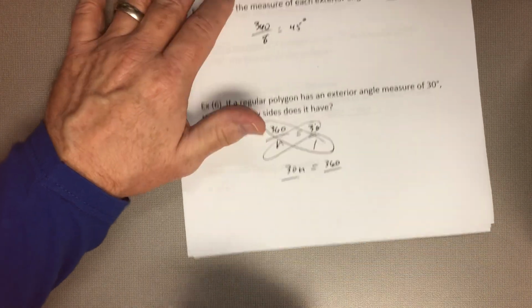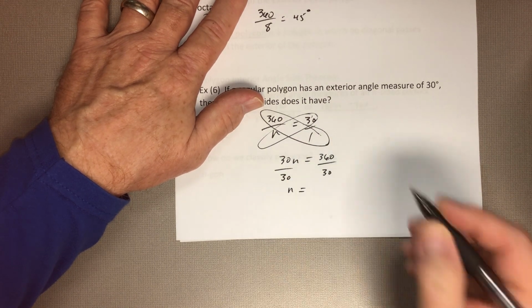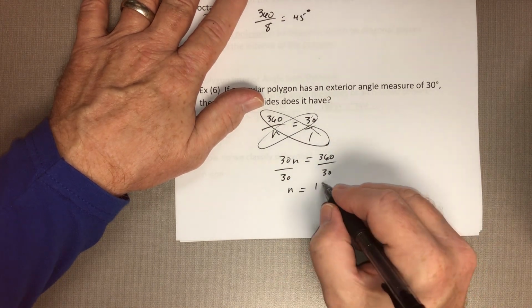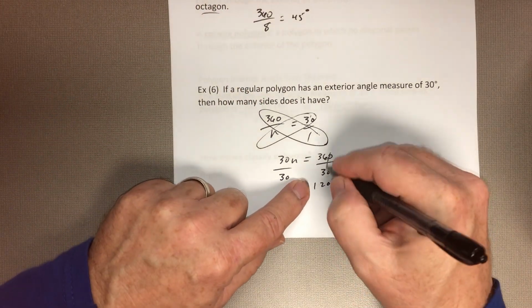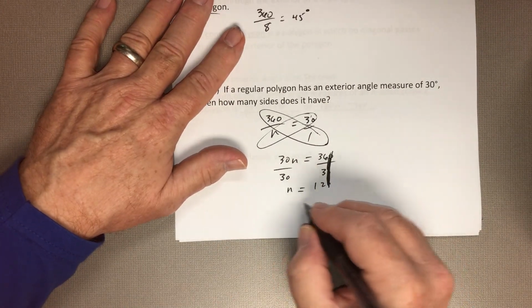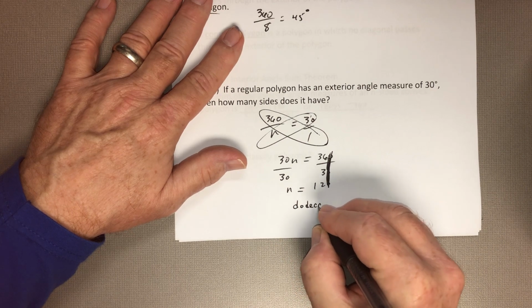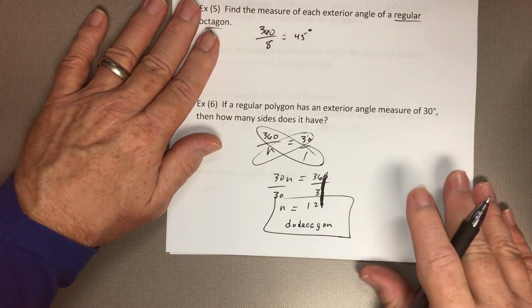Divide each side by the coefficient of n, which is 30. n would be equal to 12, the zeros cancel. So 12 sides. We would be looking at a dodecagon.